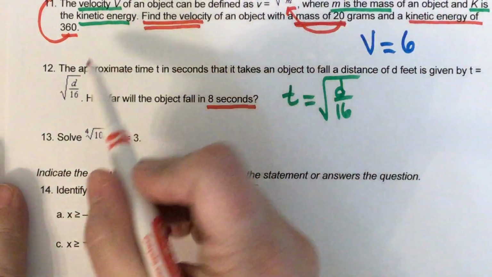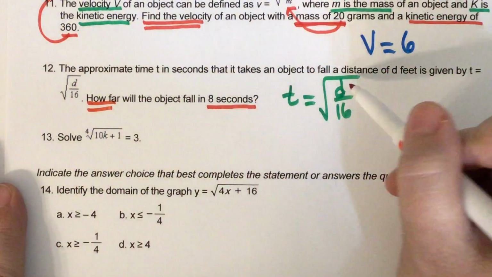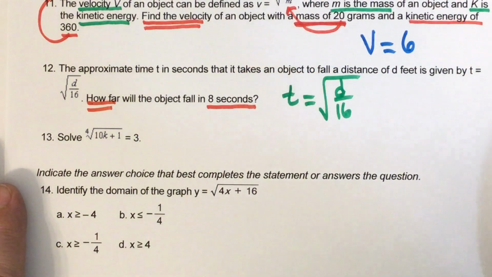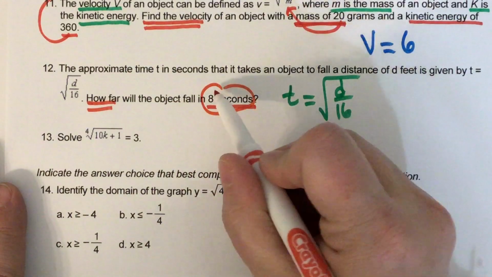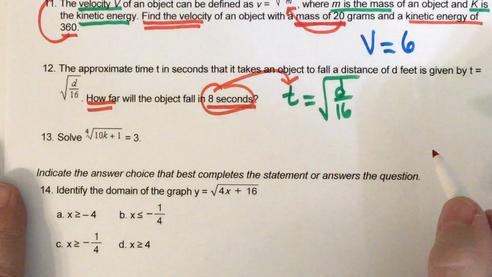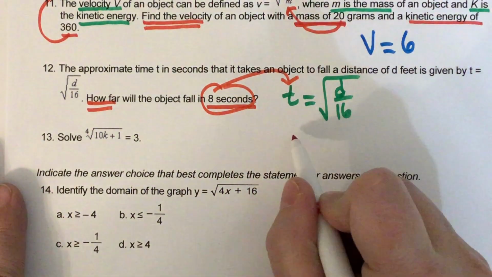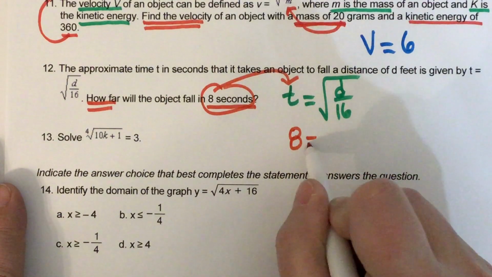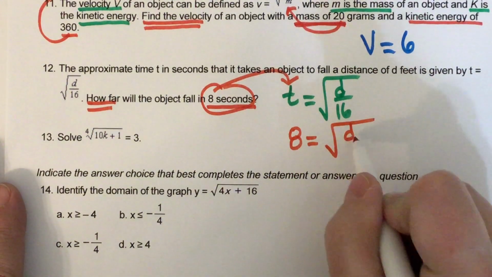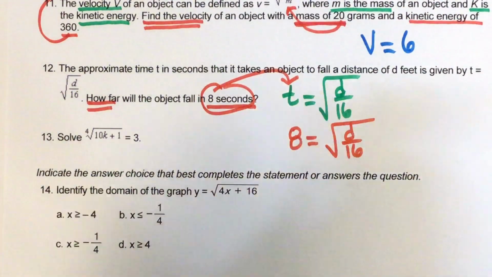It's time. And it's asking how far, which means I'm going to solve for the distance. Okay, so since this is time, the 8 is going to go right there into the t. So this equation is going to say 8 equals square root of d over 16. So now I need to solve this equation for d.